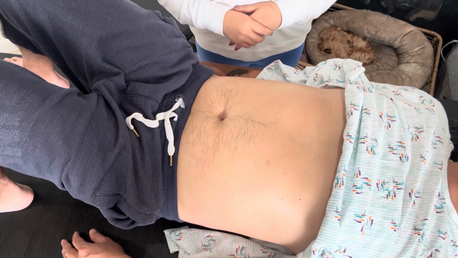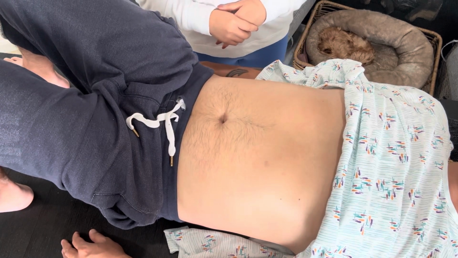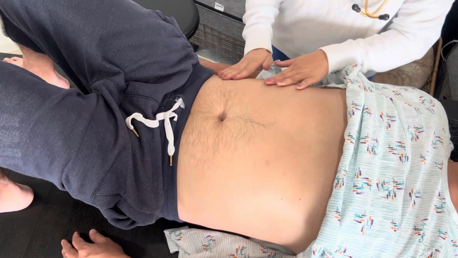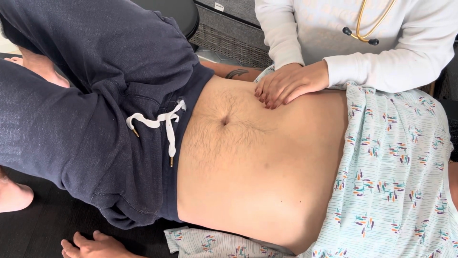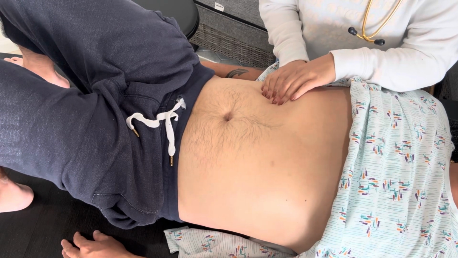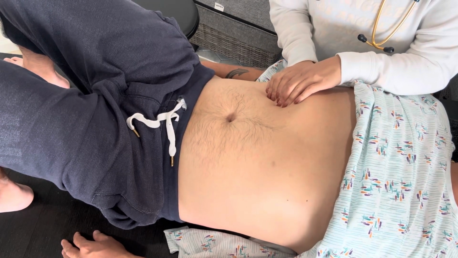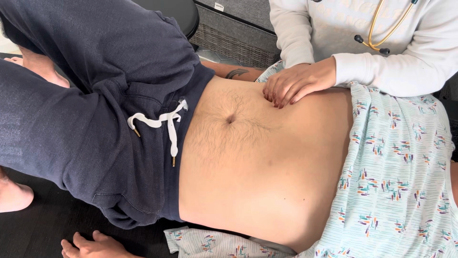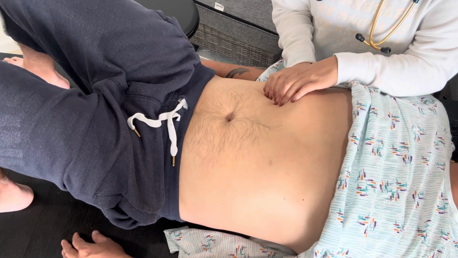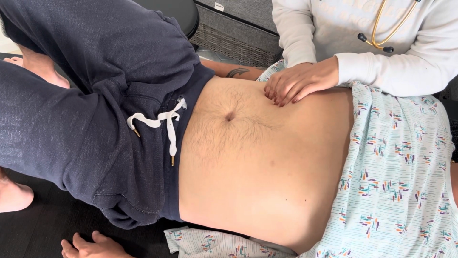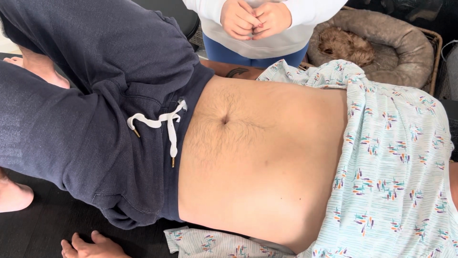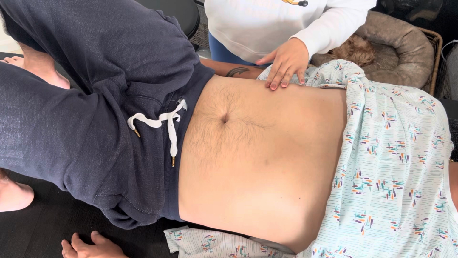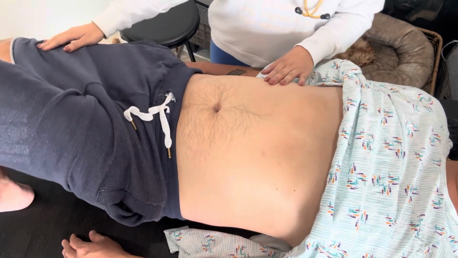To palpate for the liver, I will be using the hooking technique. So I'm going to ask my patient to take a deep breath in for me, and out, and in, and out. Okay, and to palpate for the spleen, I will have you relax your legs down for me.